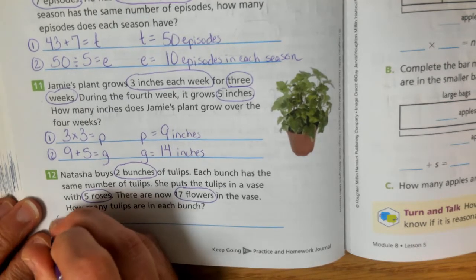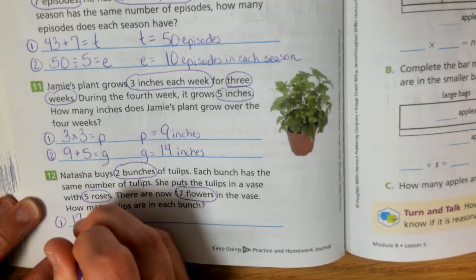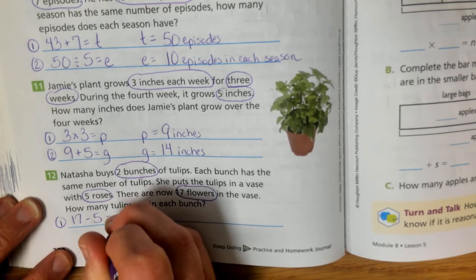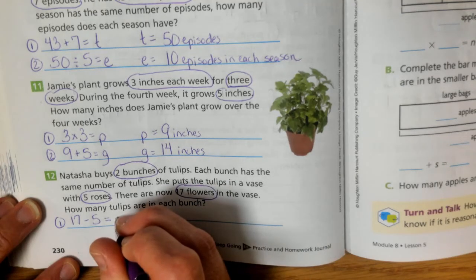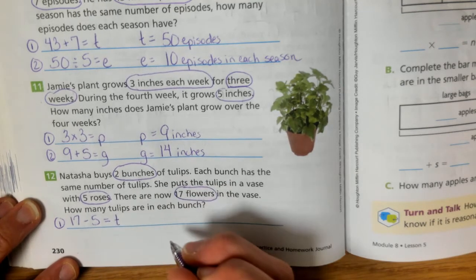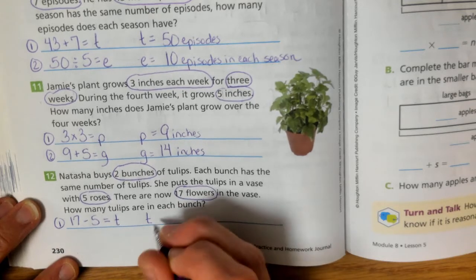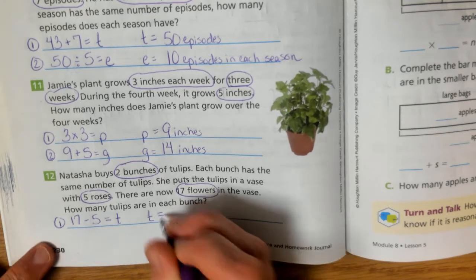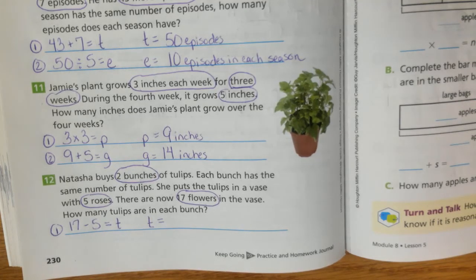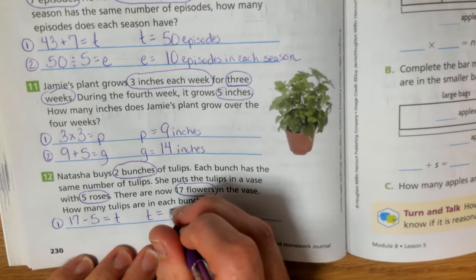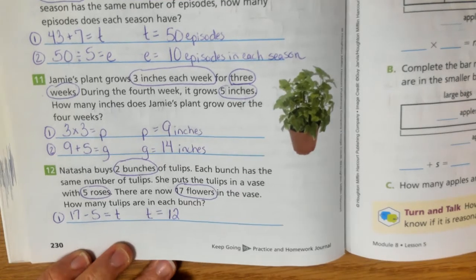So our first step is to subtract 17 minus 5, and that's going to give us how many tulips are in the vase. So 17 minus 5 equals 12. So that's how many tulips are in the vase altogether.